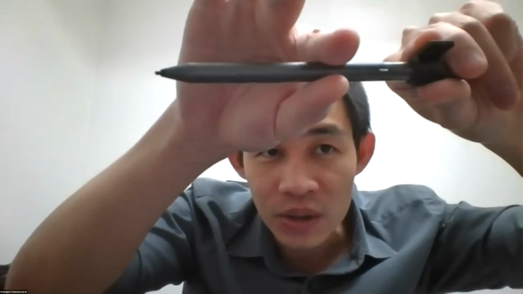The second case, move your hand to another end of the pen. Can you still do this? Try to change the rotation of the pen. I think now you can feel, you can tell me what is your feeling. Is it easier or harder than the previous case?